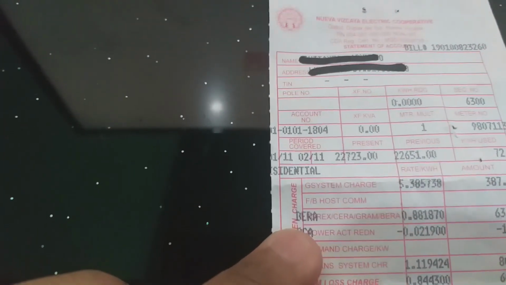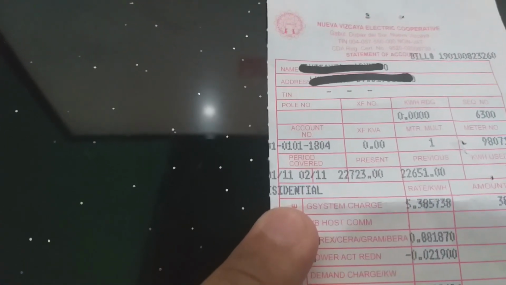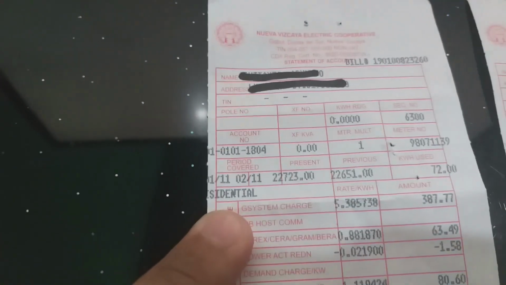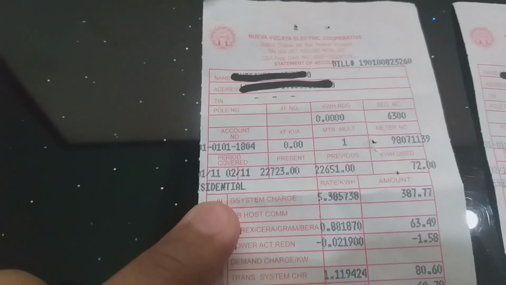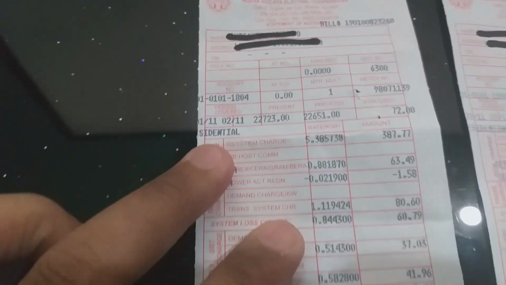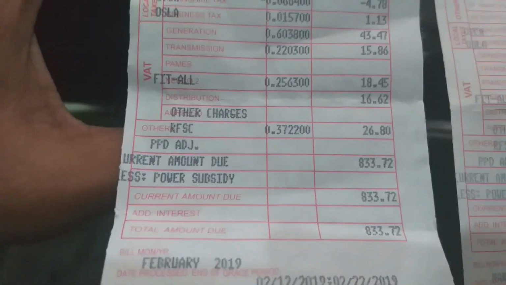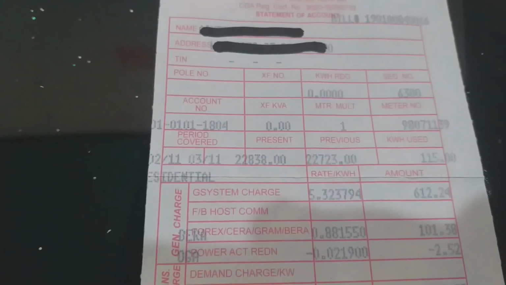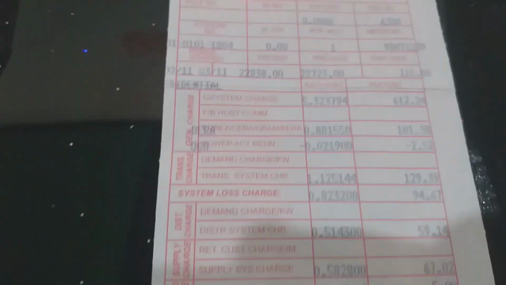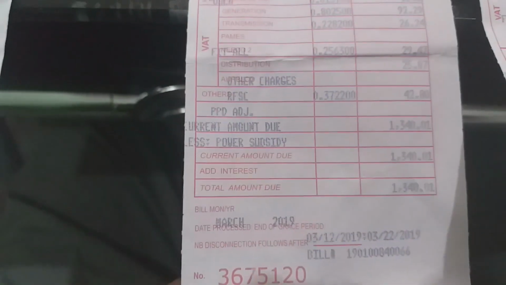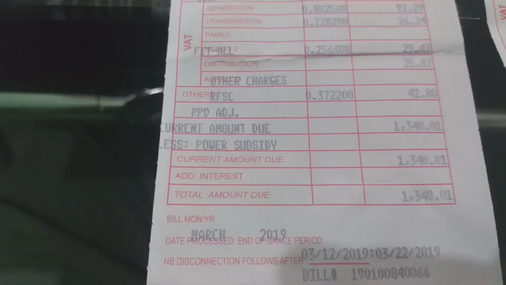I'm showing you the bills since I started having my air conditioner. The first bill was from January 11 to February 11, where I used 72 kilowatts, and the cost I incurred was 832.72 pesos. The second bill was from February 11 to March 11, and I used 115 kilowatts. The bill I paid was 1340.01.